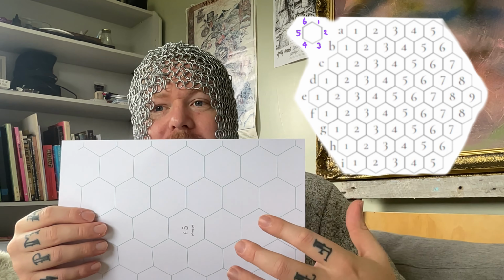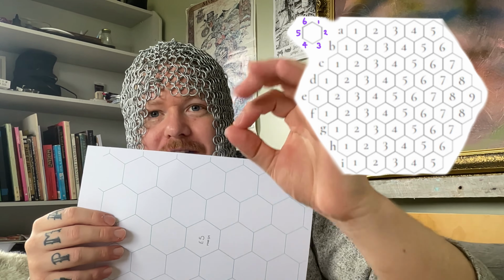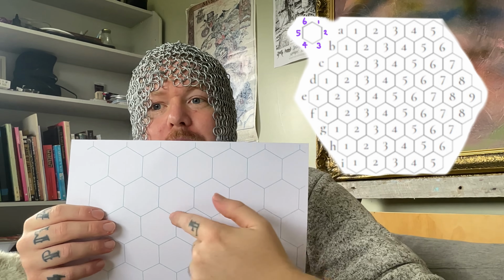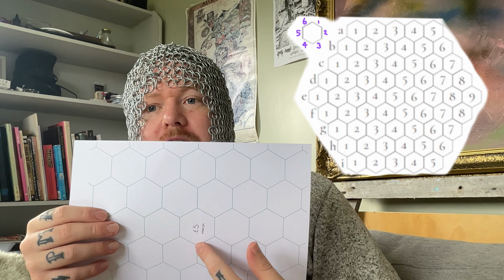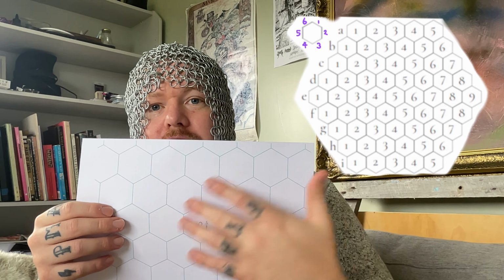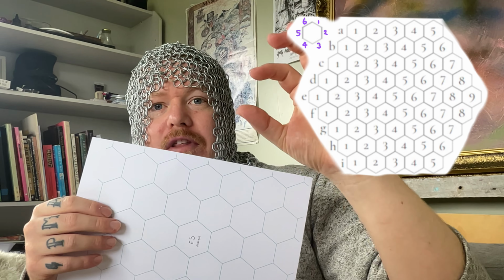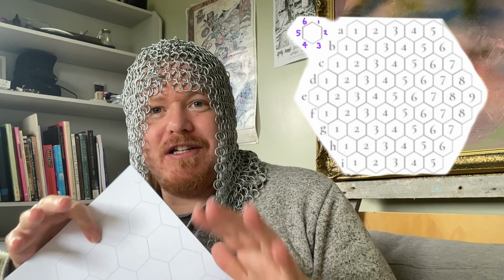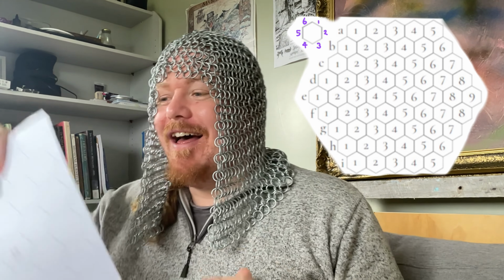So the important thing is the tile that you generate from the key, the tool, you can put it on any adjacent hex to the one you're generating from. So it doesn't have to correspond with the direction of the dice roll. So I hope that makes more sense to you guys than it did to me.